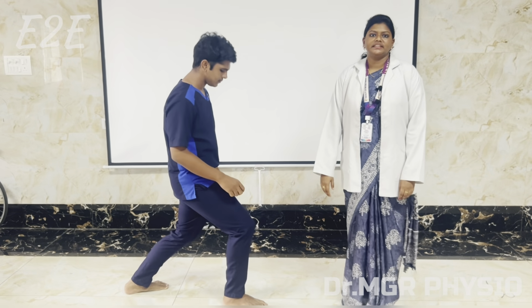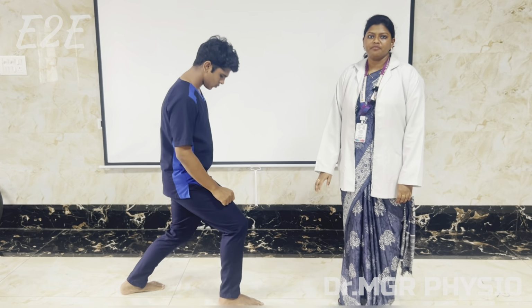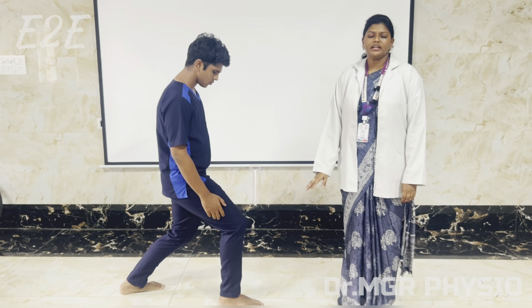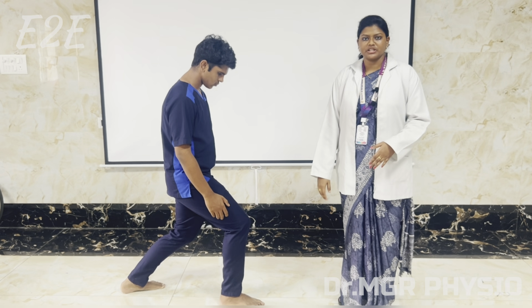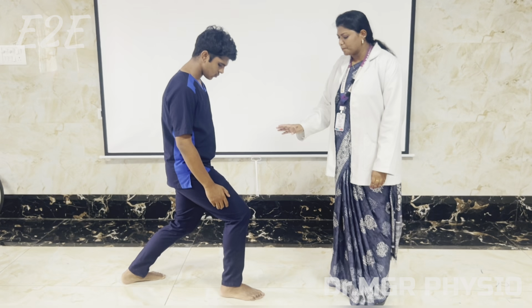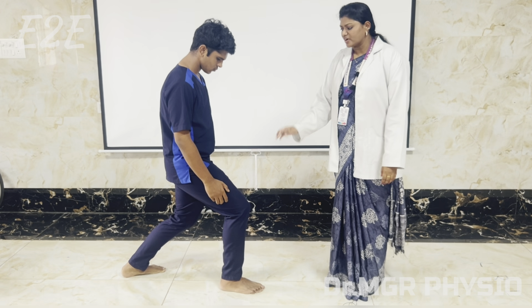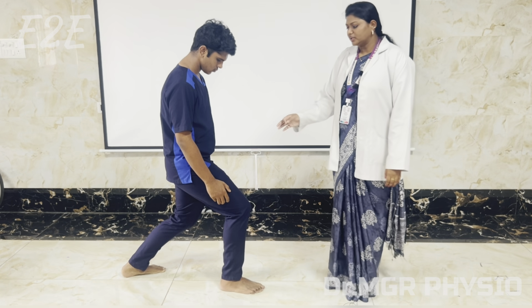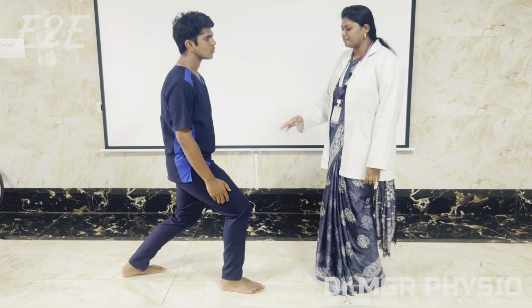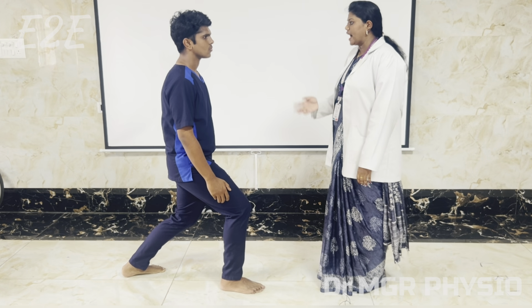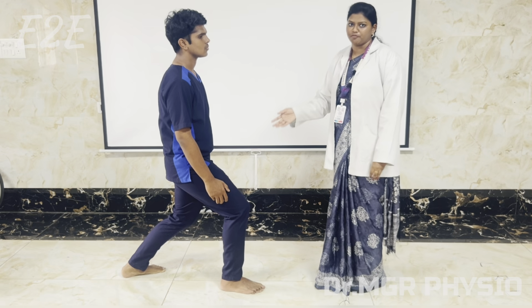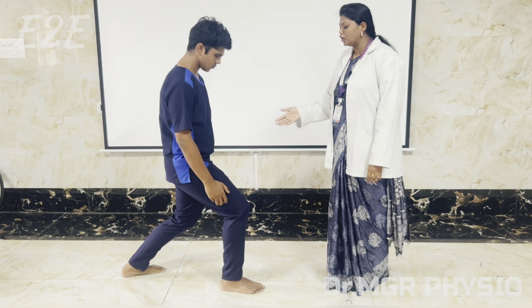The next one is lunge standing, in which both feet are kept at right angles to each other. If the forward leg bends, then the weight is transmitted on the same leg. This position is mainly used to perform weight transmission exercises, and balance and coordination exercises can be performed, and it gives stretching to the lower extremity.